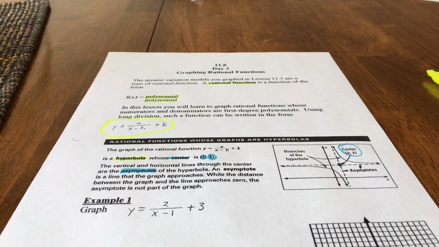An asymptote is a line that the graph approaches. So the graphed lines that you are creating will be curved. They get super, super close to these asymptotes, but they will not touch them. While the distance between the graph and the line approaches 0, the asymptote is not part of the graph.